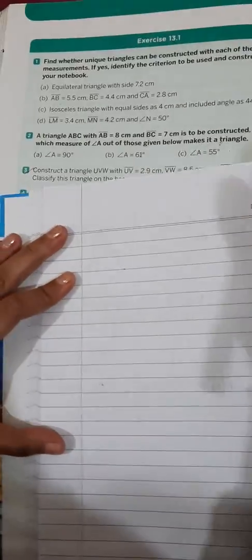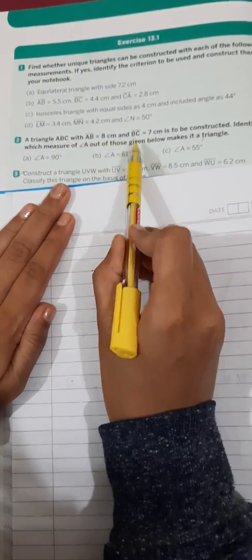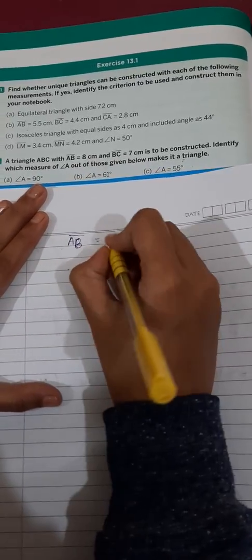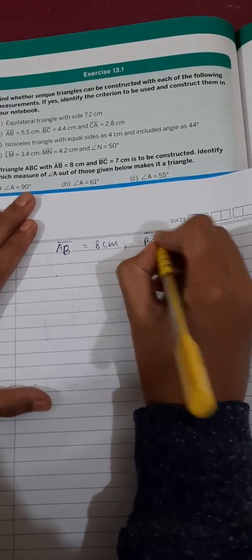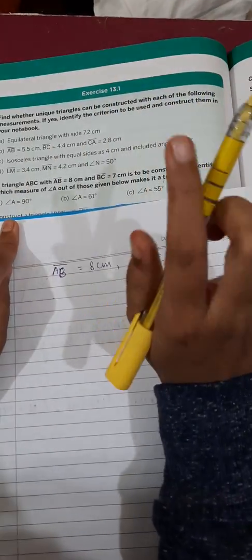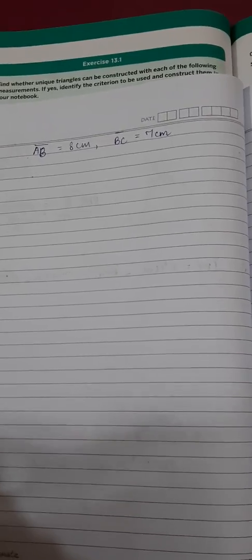Now in question number 2, what they are saying is a triangle ABC with the side AB 8 centimeters and BC 7 centimeters is to be constructed. So one side is AB, which is 8 centimeters, and one side is BC, which is 7 centimeters, and this is to be constructed. Identify with which measure of angle A, that means out of these 3 angles, which angle of A should I take so that a triangle is formed. Okay, now if you will see, first of all, let us draw this line AB.